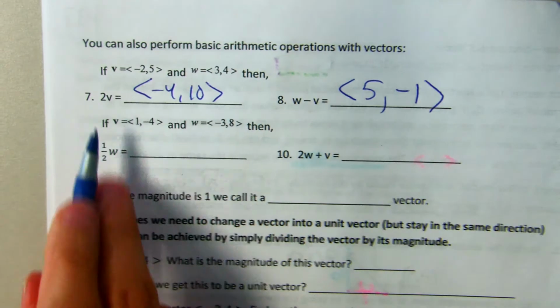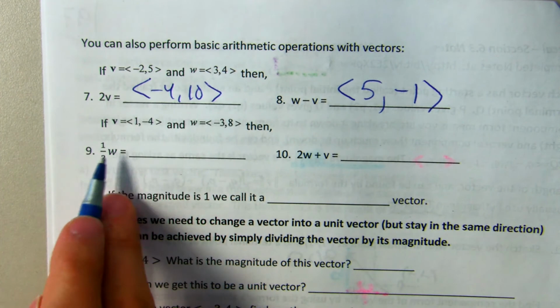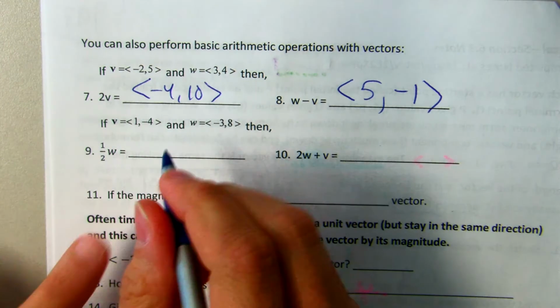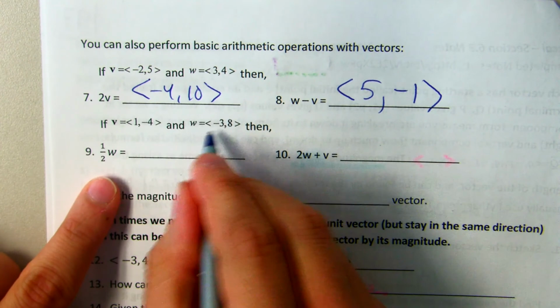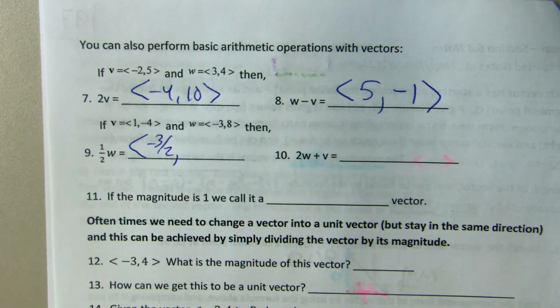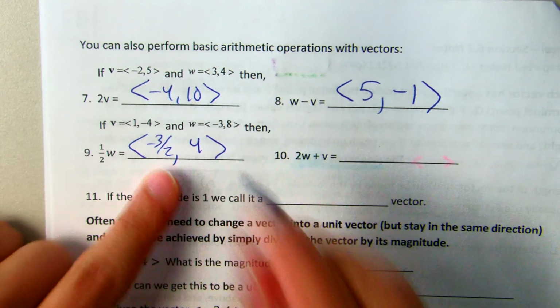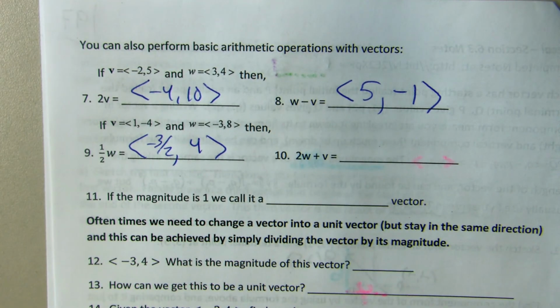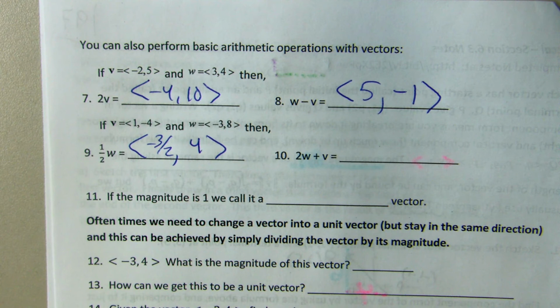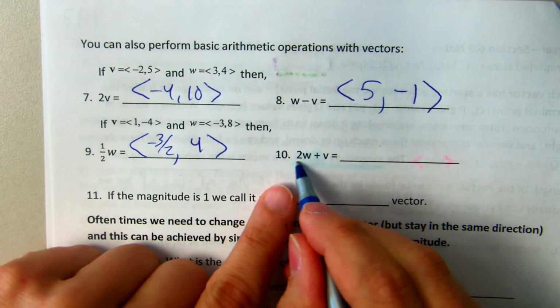So multiplying by 2 looks like this. Multiplying by half is the same as dividing by 2. So let's divide W by 2. That means the horizontal component gets divided by 2, and the vertical component gets divided by 2. Sometimes you have fractions, sometimes you don't. And occasionally you need to do a couple steps here.